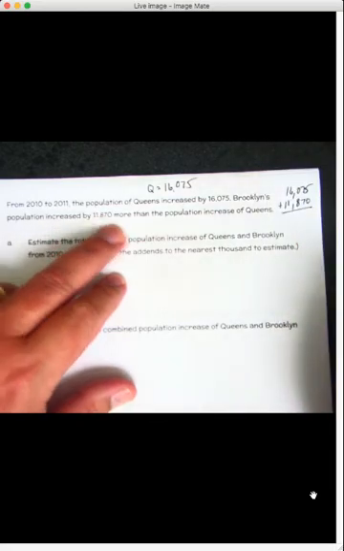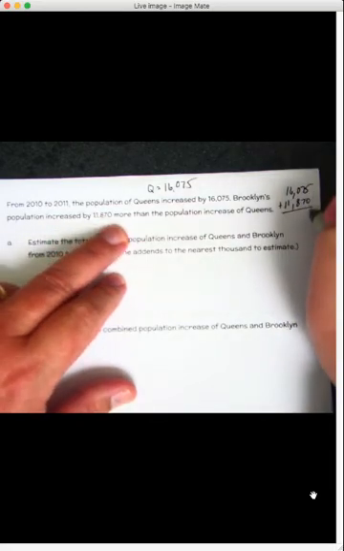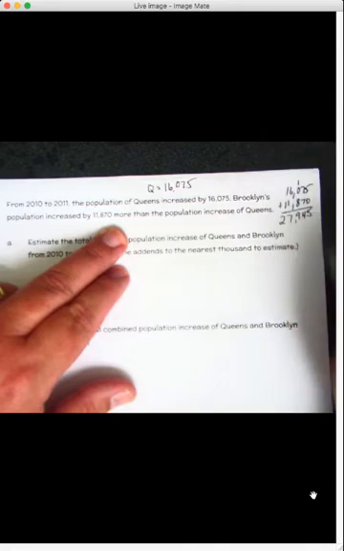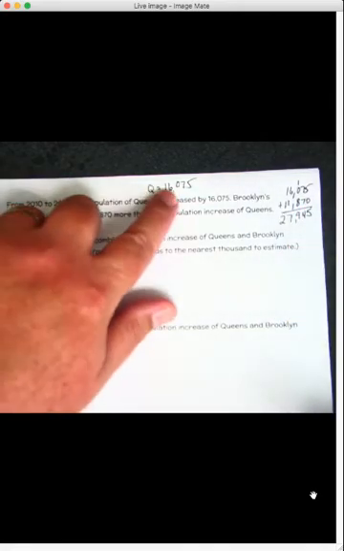So 5 plus 0 is 5. 7 plus 7 is 14. Put our 4 down, carry our 1. 1 plus 0 is 1, plus 8 is 9. 6 plus 1 is 7. 1 plus 1 is 2. So Queens was that much. Brooklyn was 11,870 more than that much.